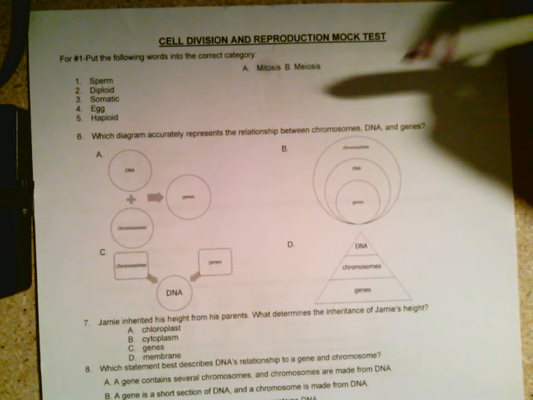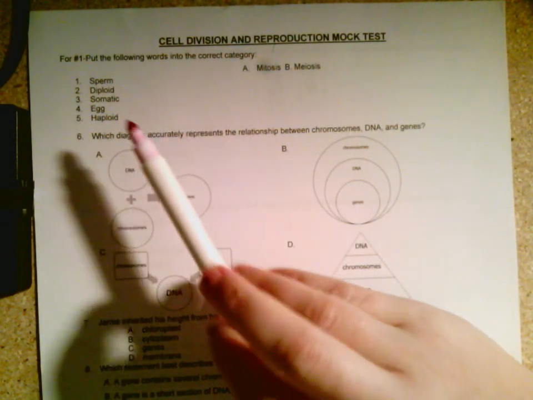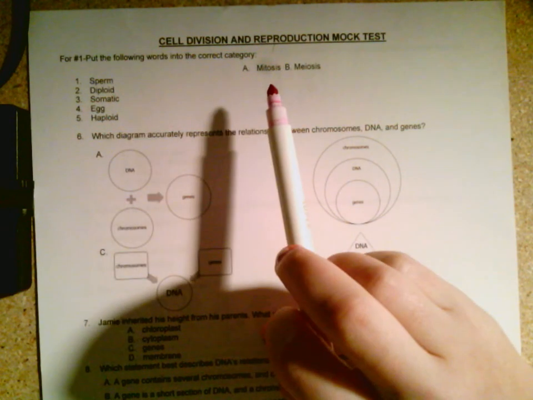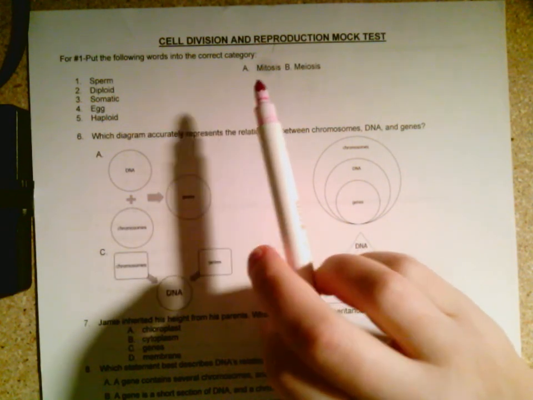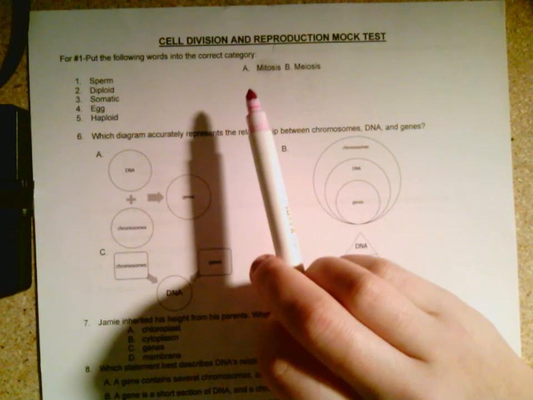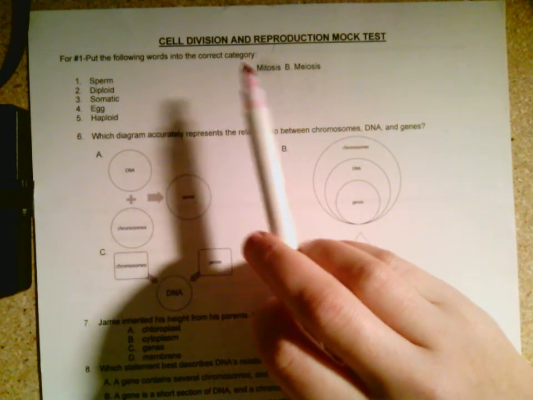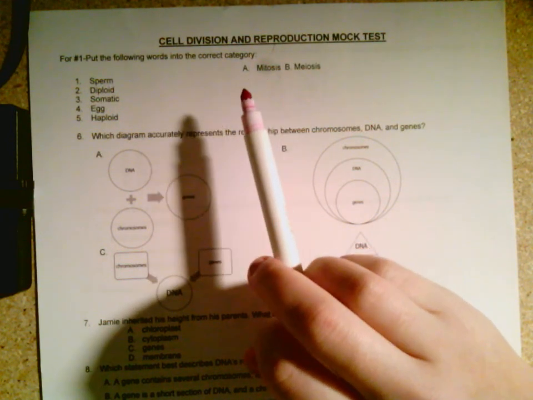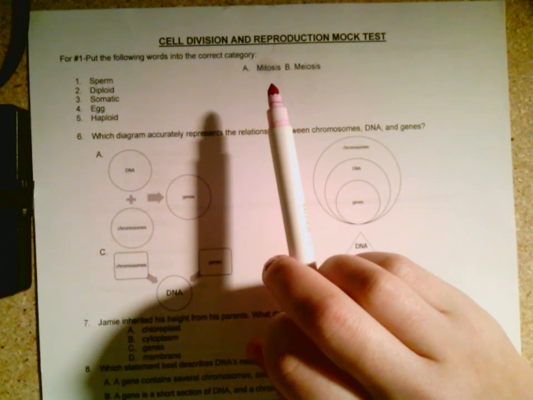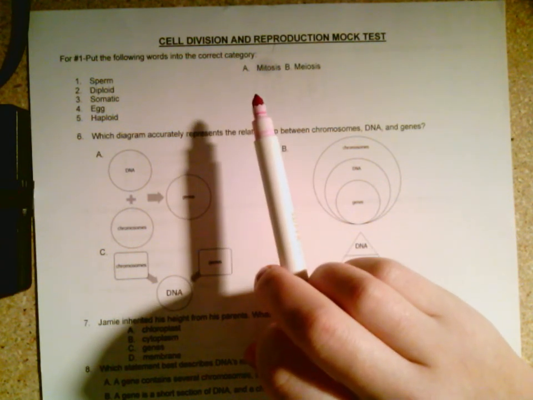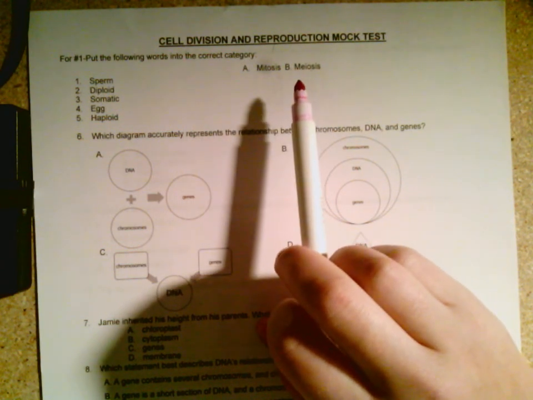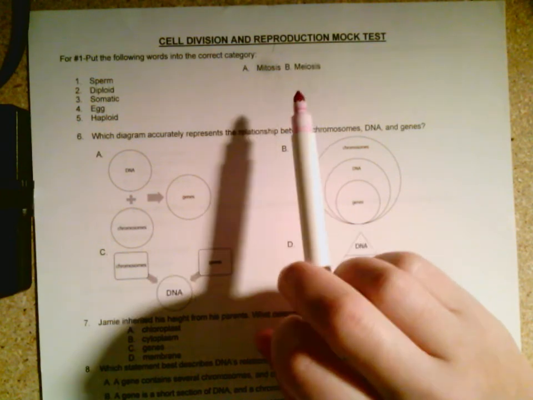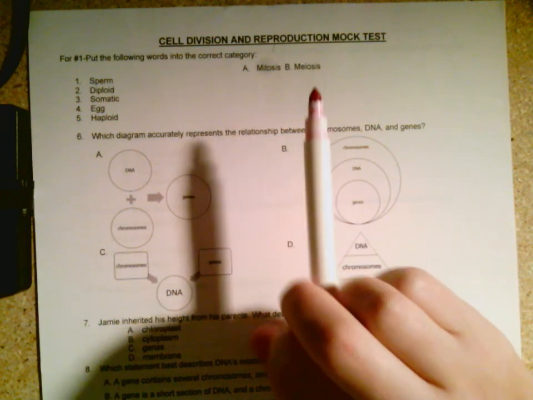Numbers 1 through 5 were asking you to sort these words into the appropriate category of either mitosis or meiosis. And remember that mitosis deals with somatic cells because we're making those identical body cells for growth and repair and sometimes asexual reproduction. Whereas meiosis, we're making gametes to use for fertilization later on.